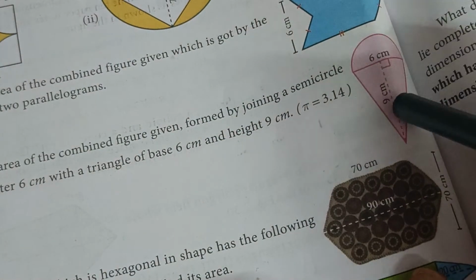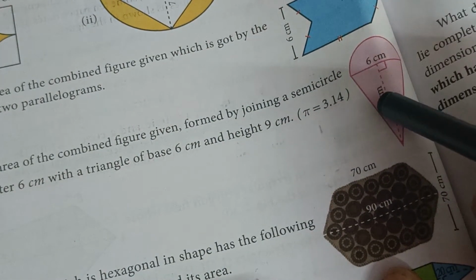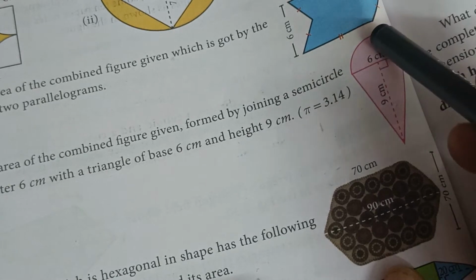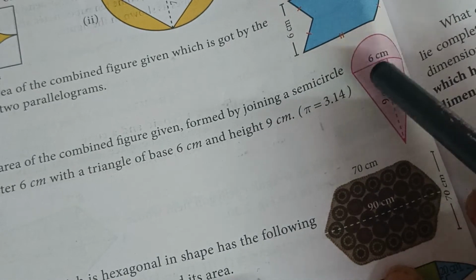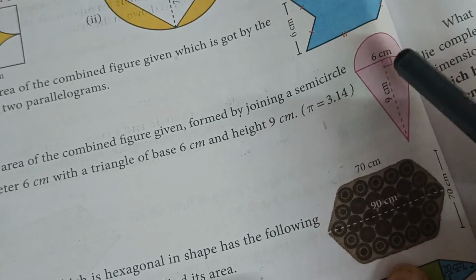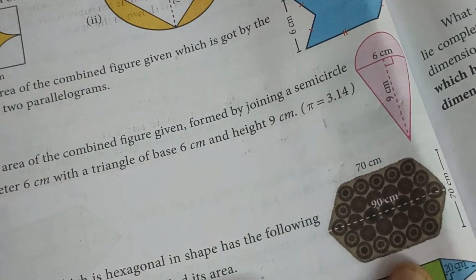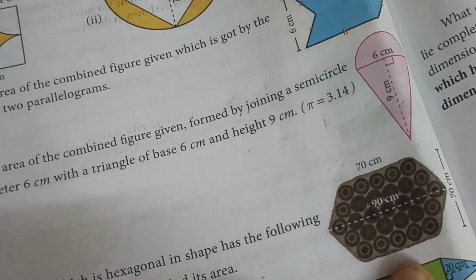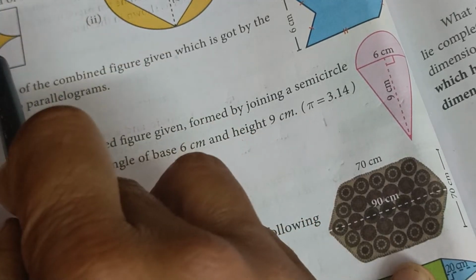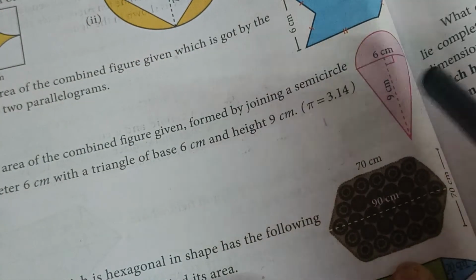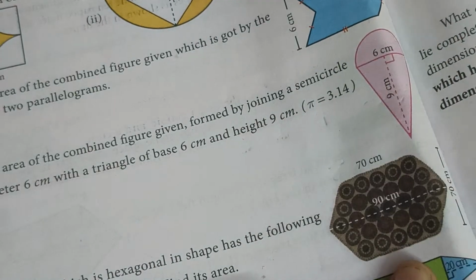The semicircle is on top of the triangle, not inside it. So here we have to add the figures: area of the semicircle plus area of the triangle. So these are the two concepts you should remember while finding the area of combined shapes. One is inside the other, subtract. They are joined from outside, we have to add.